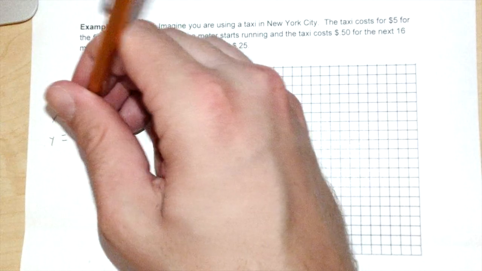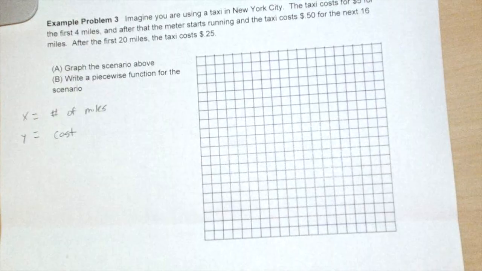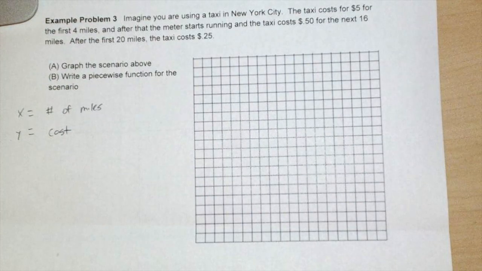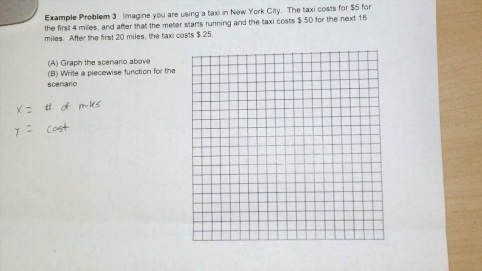And y is going to be the cost. Okay, and cost is a pretty classic y, right? Because you do something and it costs a certain amount of money depending on what you do. In this case, how many miles you drive.